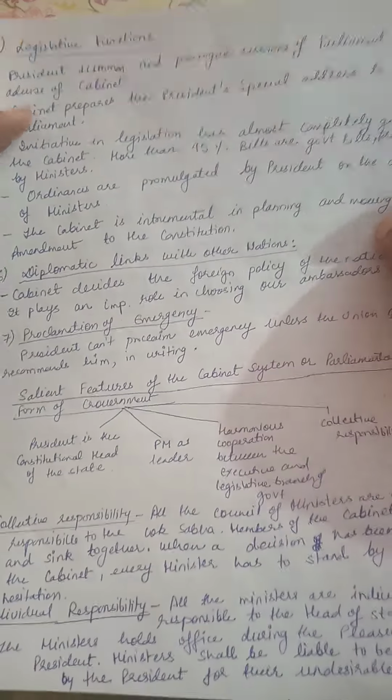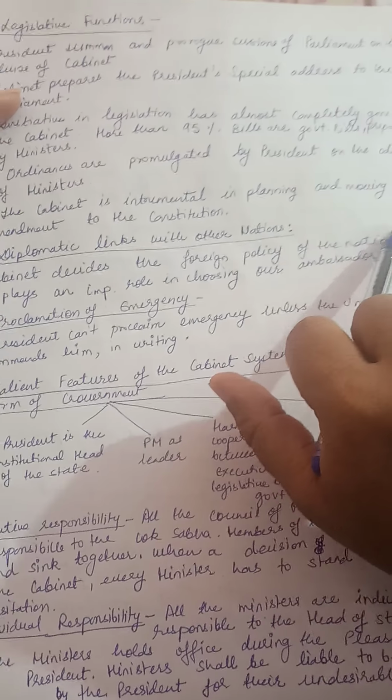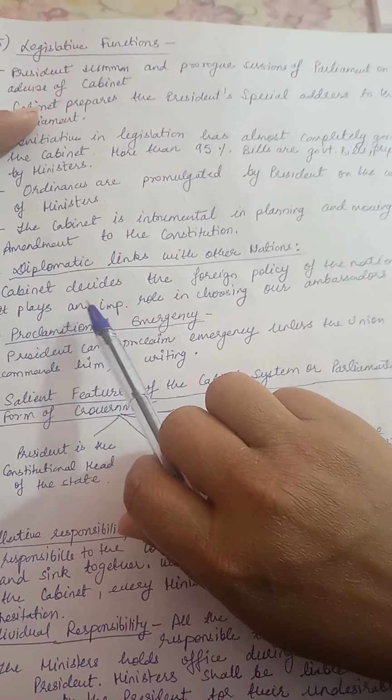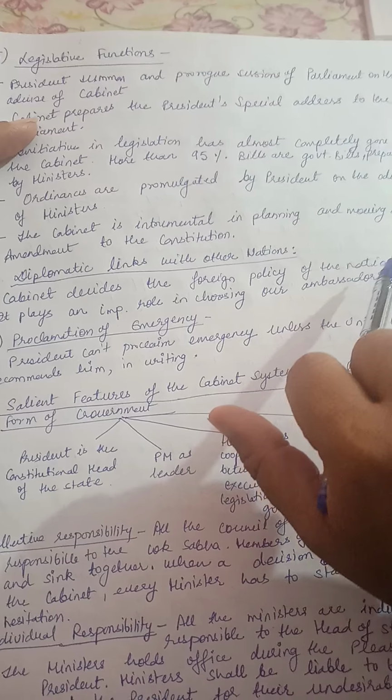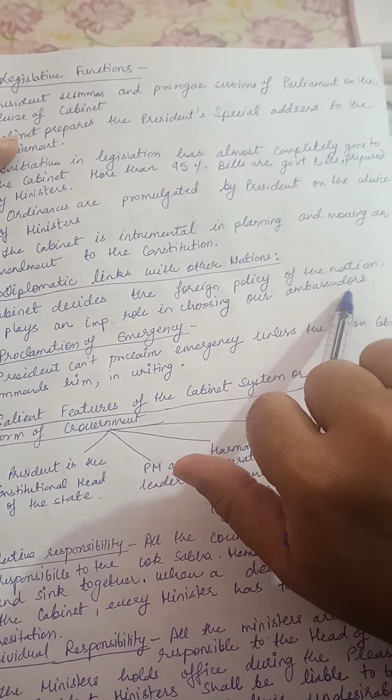Now the diplomatic links with the other nations, we have seen in the foreign policy also, are determined by the cabinet minister only. So the cabinet decides the foreign policy of the nation. It plays an important role in choosing our ambassadors.